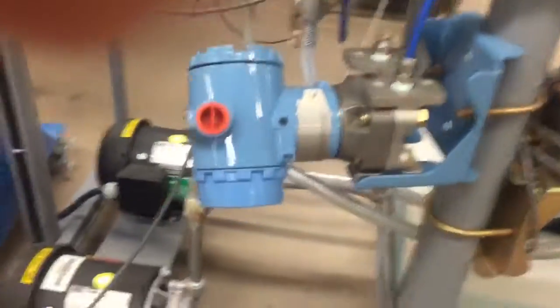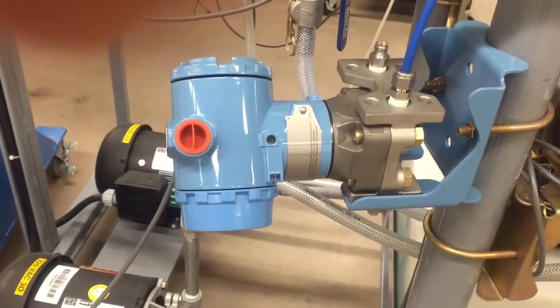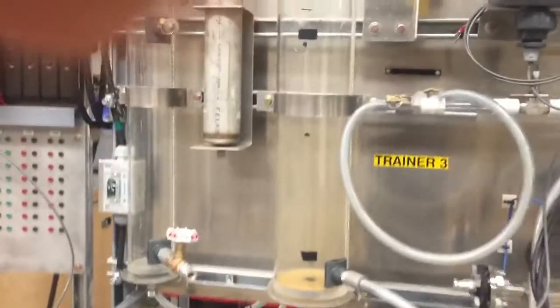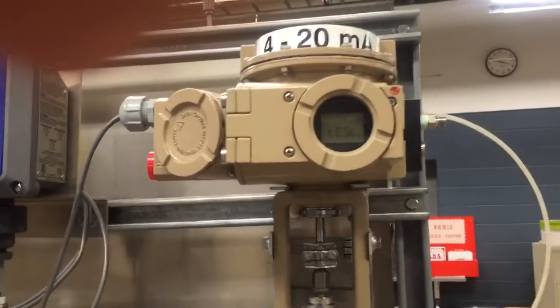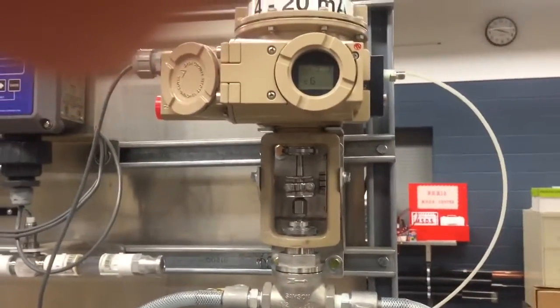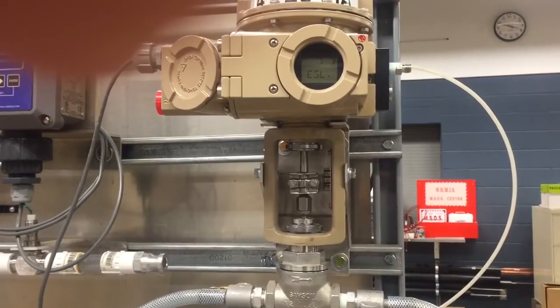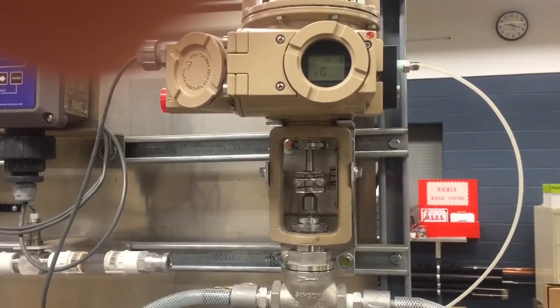So we have our differential pressure transmitter here. It's going to be measuring level on our vessel here, and this control valve right here is going to be used to control the level of water that's flowing into our vessel.